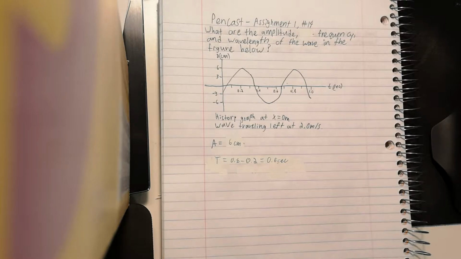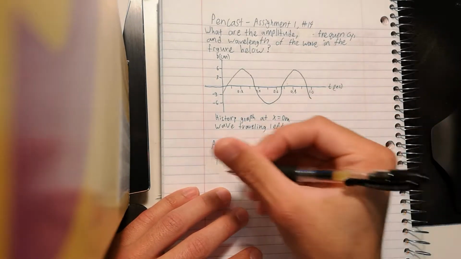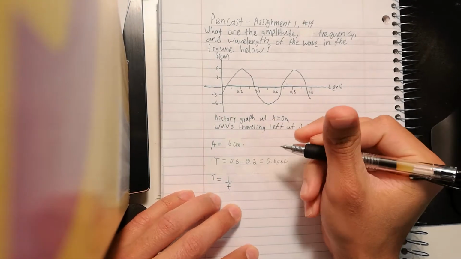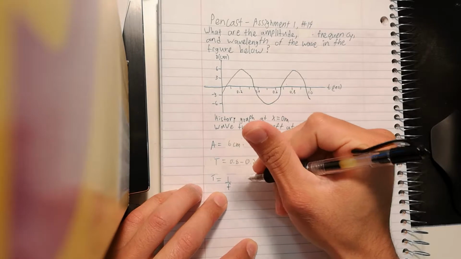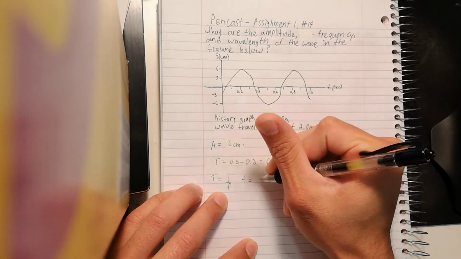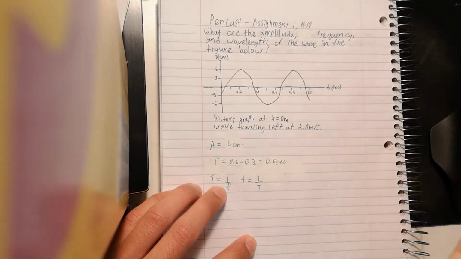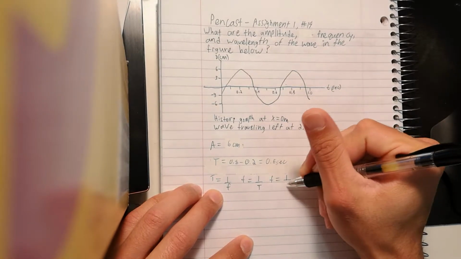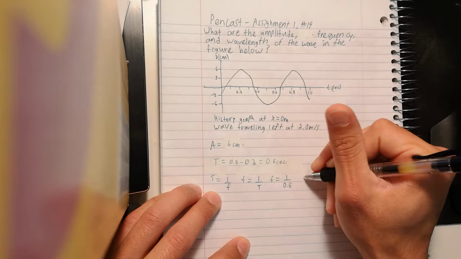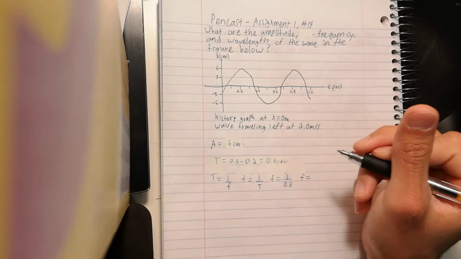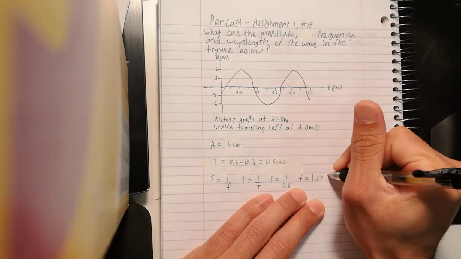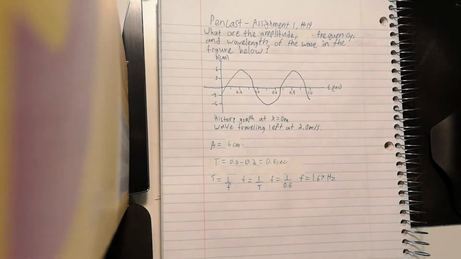Okay, and now that we have that, we can find the frequency. Since we know that T equals 1 over f, we can flip that equation, and so now f equals 1 over T. If we plug in our numbers, we get f equals 1 over 0.6, and if you solve for that, you should get f equals 1.67 hertz.